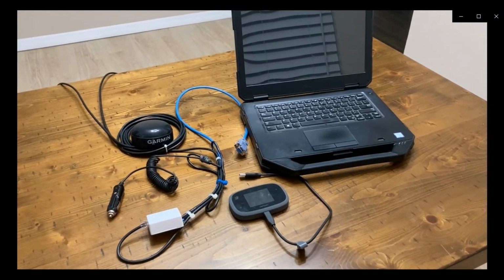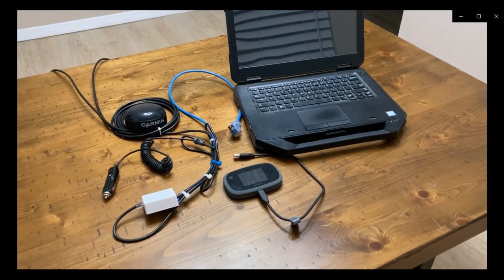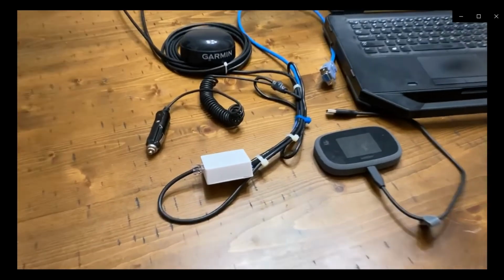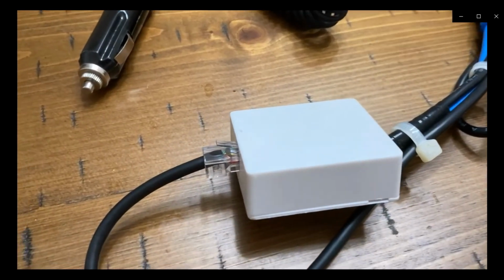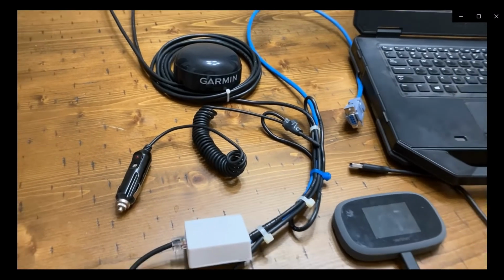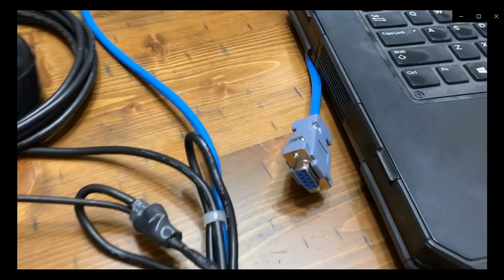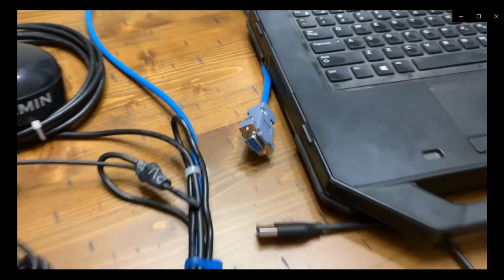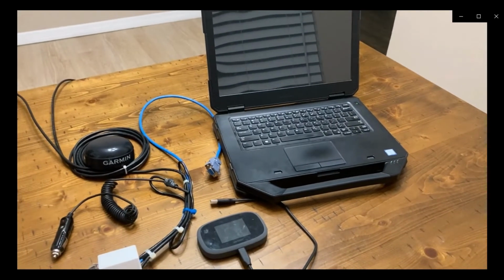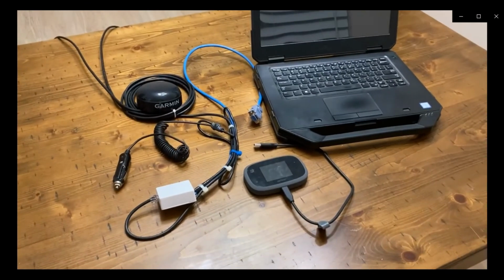And then you have the Garmin Hockey Puck GPS 16X over there. It terminates in an RJ45 connector, and I have a little breakout box there where I have the cigarette lighter power adapter attached to it, and also my DB9 RS232 that plugs into the back of the PC there, the laptop.